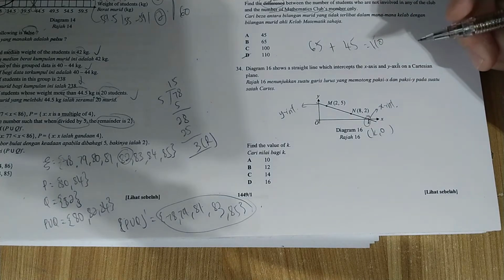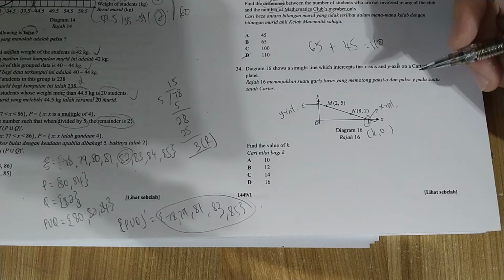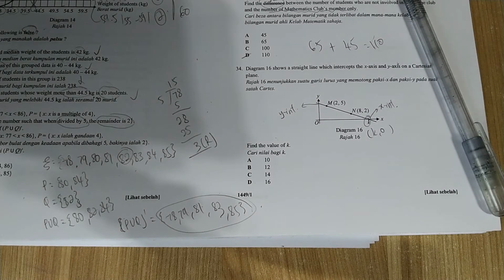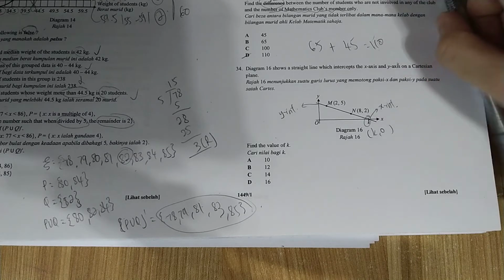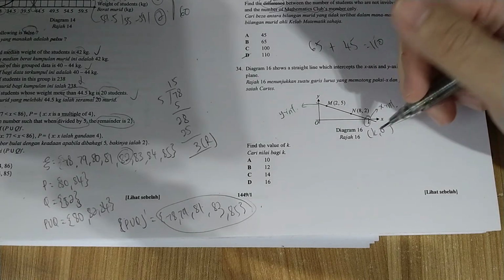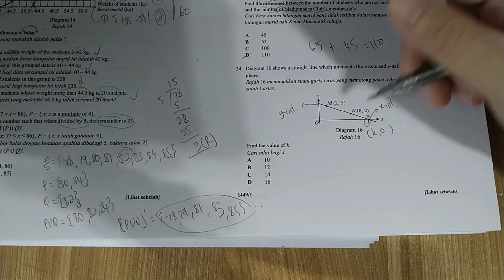Right? (k, 0). And do you remember in the straight line topic, I said, when they ask you to find the value of k or find the value of y, the value of anything, you must use the gradient. I don't know how many of you remember that, but yes, I taught this before. I said, when they ask you to find the value of the x coordinate or the y coordinate, you must use the gradient. So use the gradient.